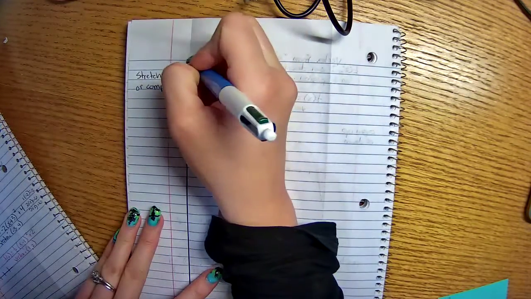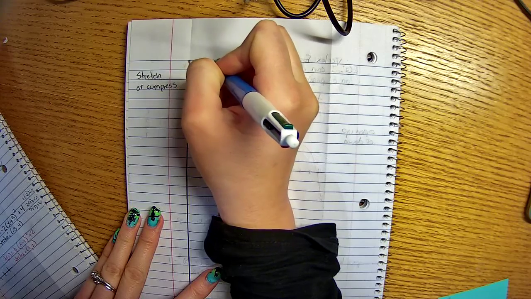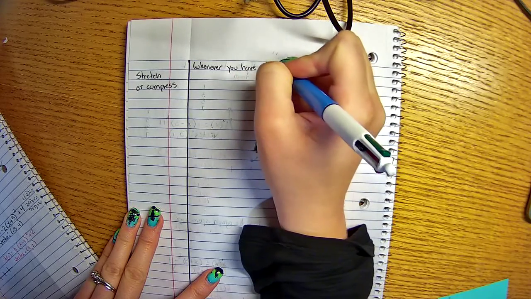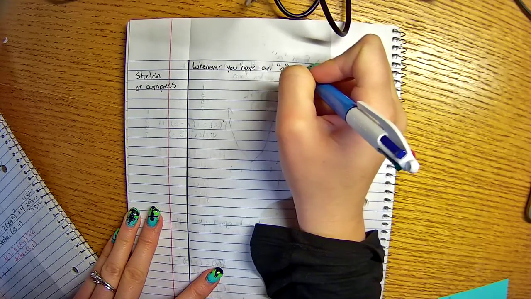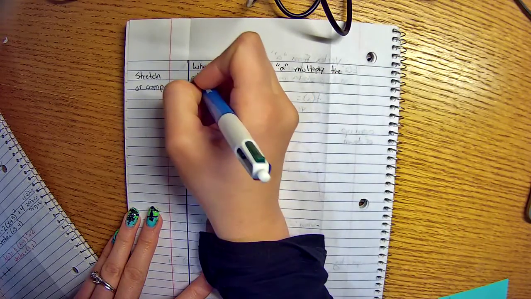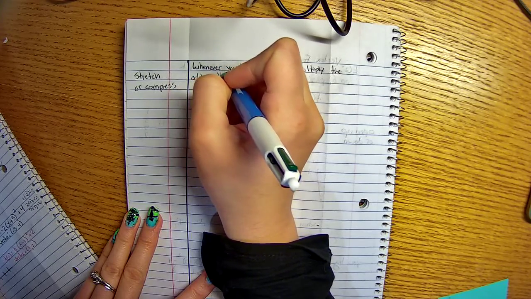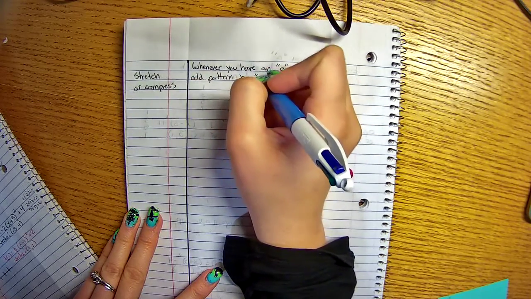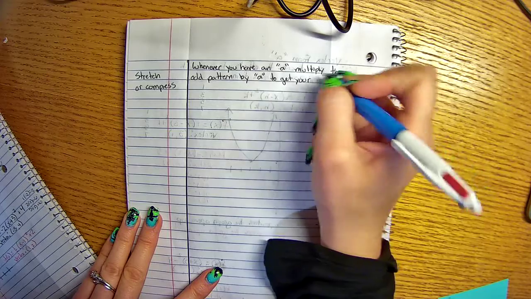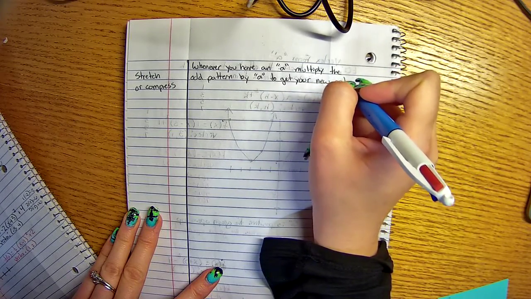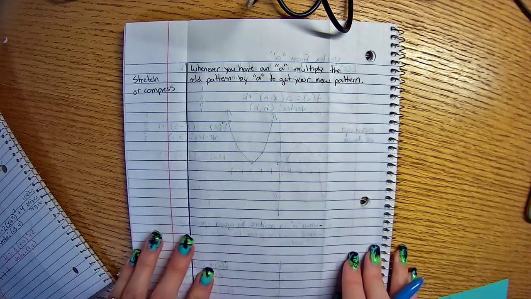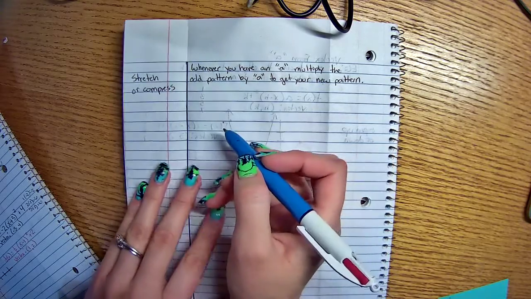A little hint. Whenever you have an A, multiply the odd pattern by A to get your new pattern. Okay, so let's see what that actually means.